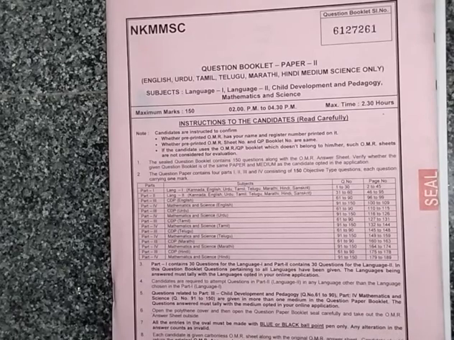If we choose language 1 as Kannada in part 1, then there will be 30 Kannada questions carrying 30 marks. After that, part 2 is language number 2, where whichever language we choose must be different. The options are Kannada, English, Urdu, Tamil, Telugu, Marathi, Hindi and Sanskrit. You need to choose any two: one as language 1 in part 1 and one as language 2 in part 2.